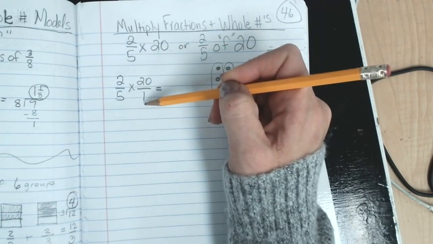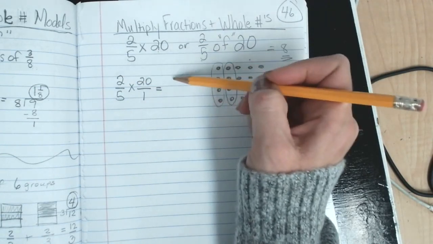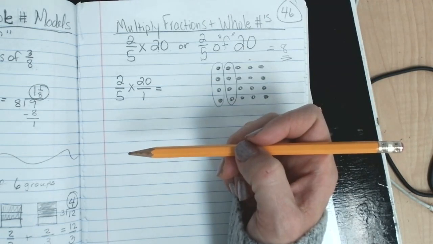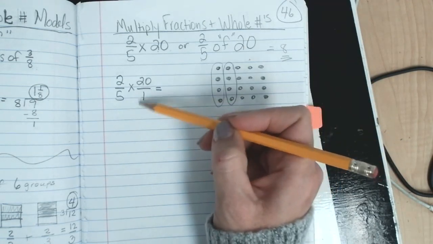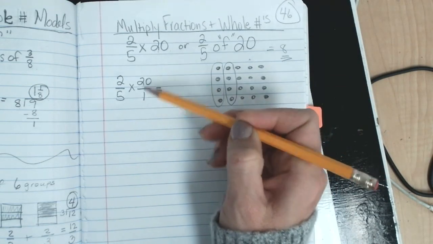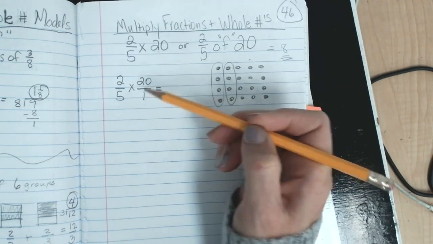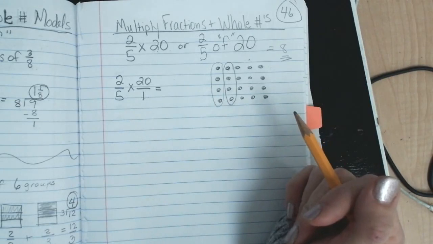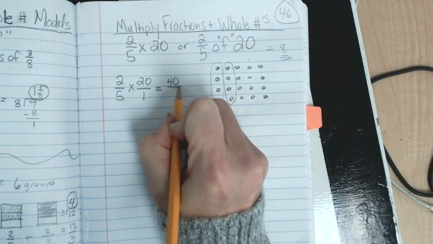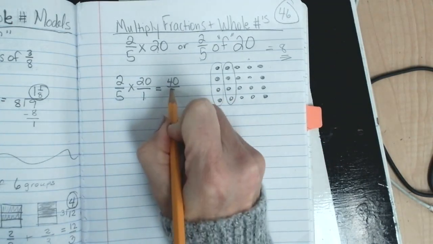Okay, the algorithm for multiplying fractions is multiplying the numerators, then multiplying the denominators. And the only way that we can get a denominator here and not change that value of 20 is to give it a denominator of 1. So this 20 becomes 20 over 1. Once you've done that, you can multiply. So 2 times 20 is 40. And draw your bar. 5 times 1 is 5.